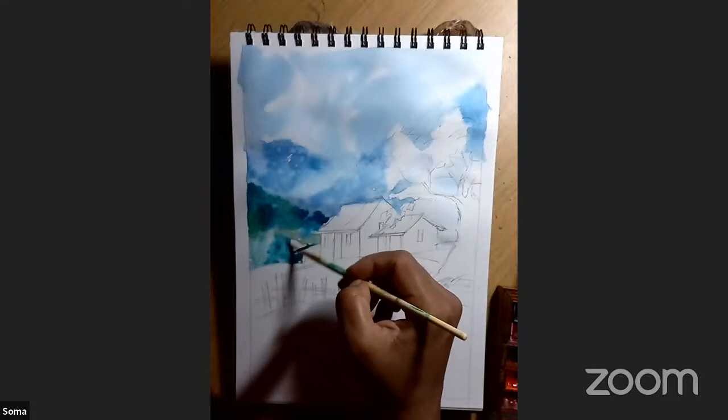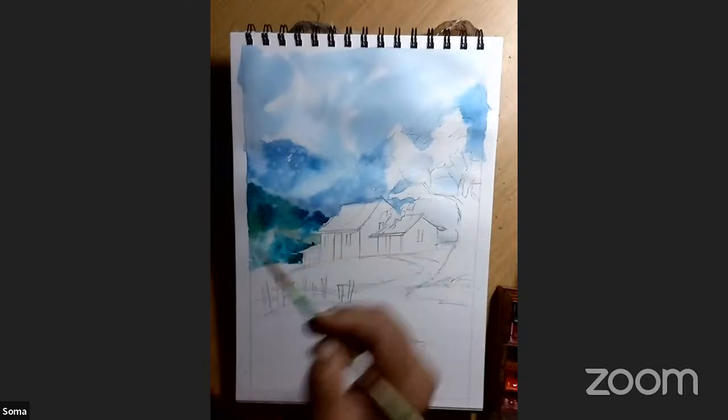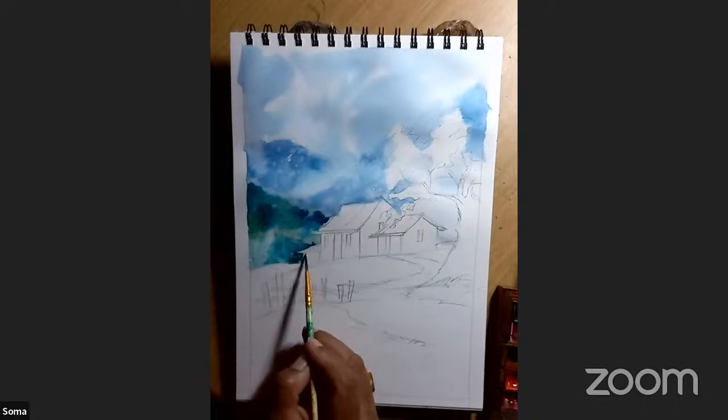So this is any dark green. You can use viridian or sap, and blue, and sometimes yellow.